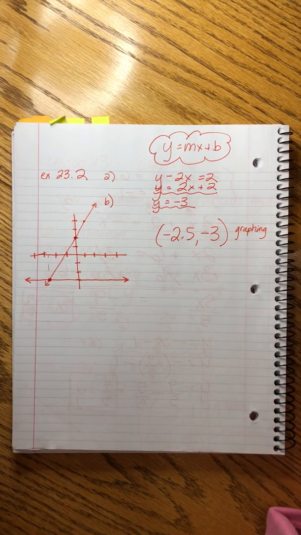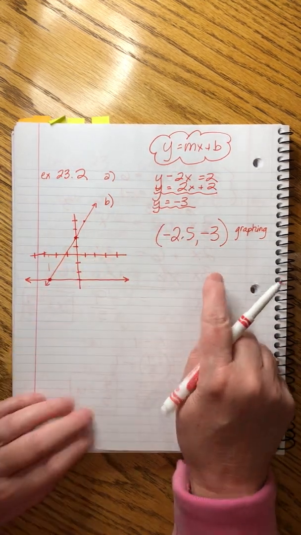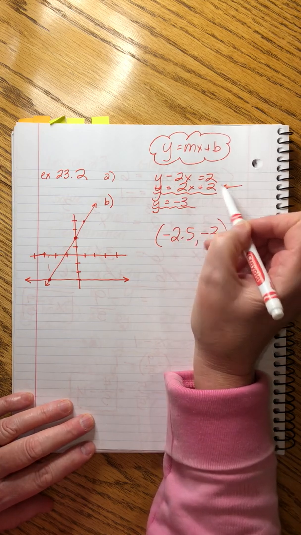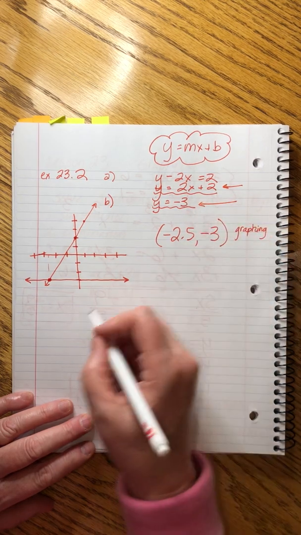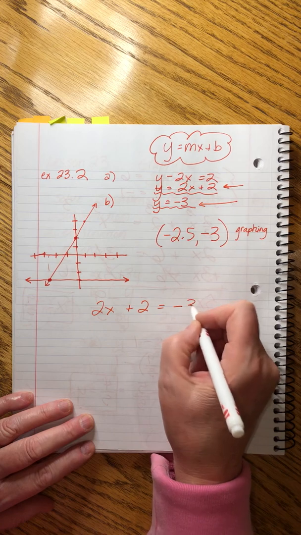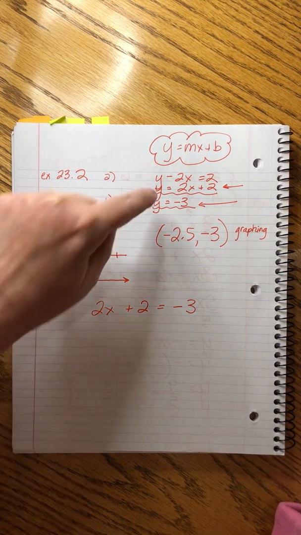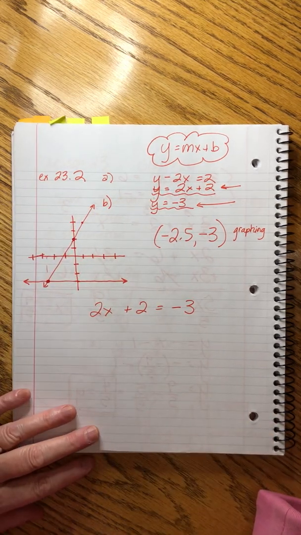That's my best approximation of the value by graphing. Okay, now we'll do the same thing. We're going to use substitution or elimination to solve, and then we're going to compare those answers to this answer. I'm going to use my same strategy. If this expression equals y and this expression equals y, then I should be able to say that 2x plus 2 equals minus 3. Make sense? It's the plug-in style of solving, a form of substitution.